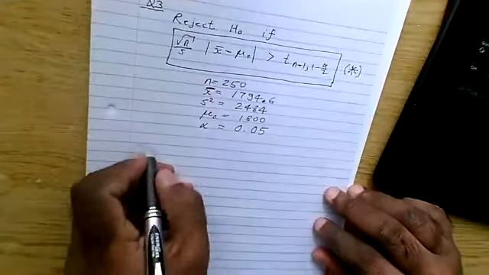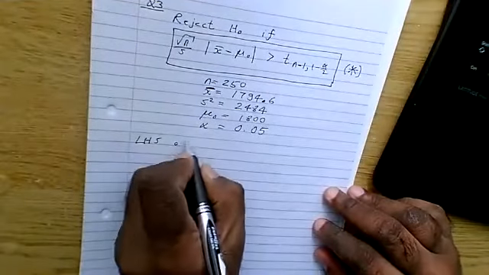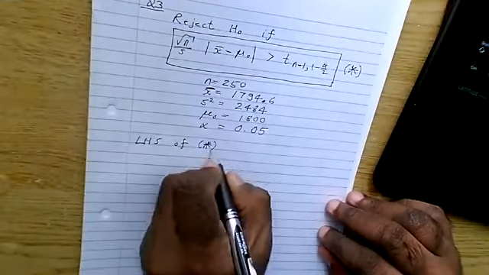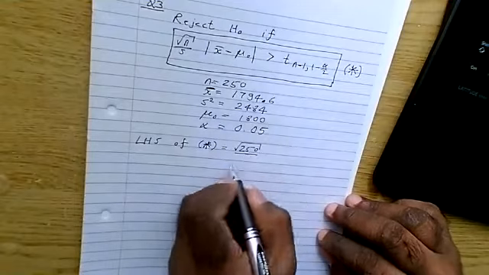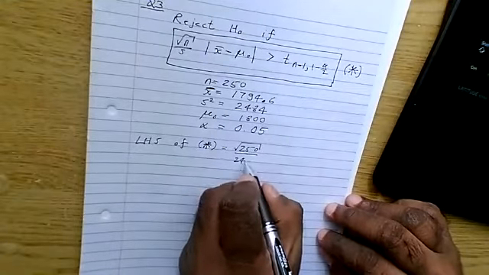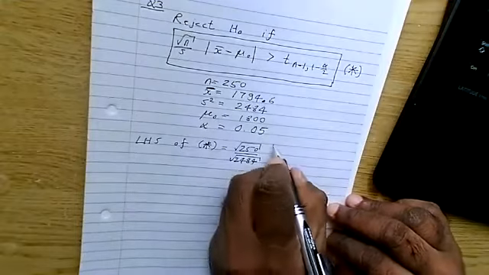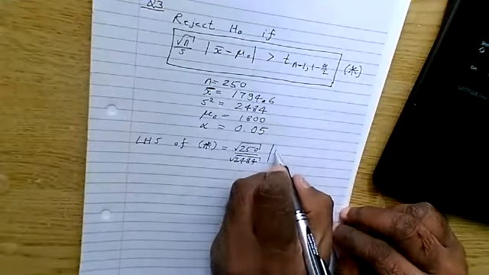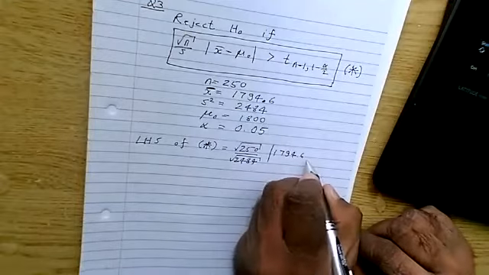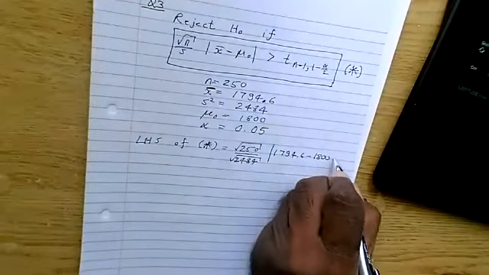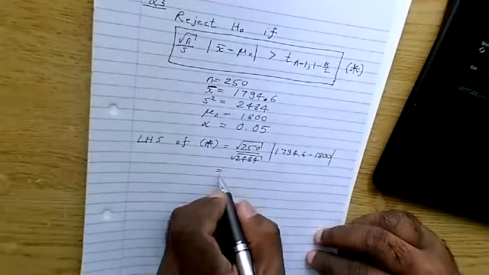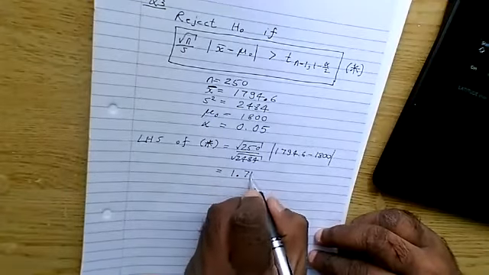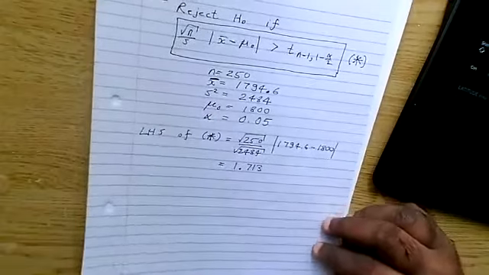So now I'm going to compute the left-hand side of star. The left-hand side is going to be root of 200 divided by the root of 2484, times x bar, which is 1794.6, minus mu0, which is 1800. If you work this out using a calculator, this will be 1.713. So that's the left-hand side.